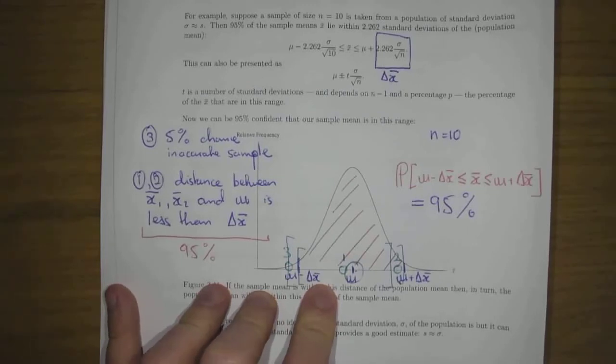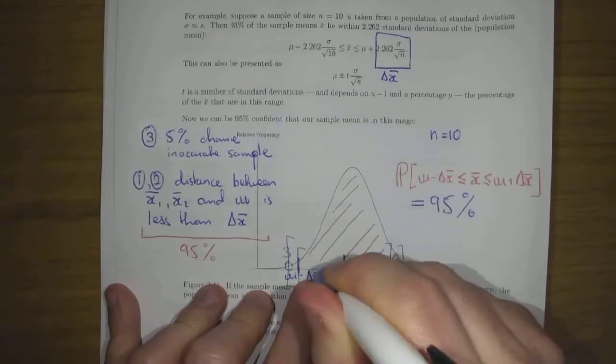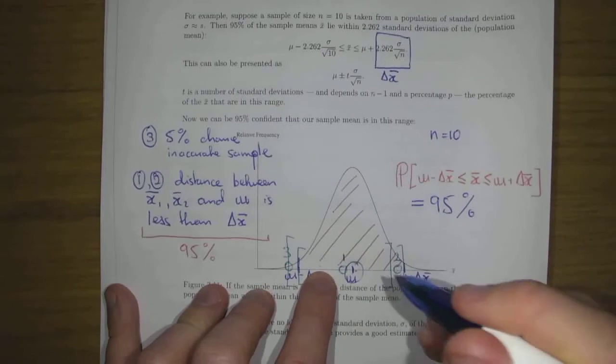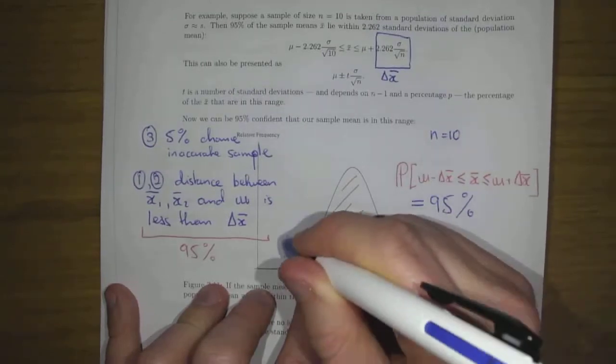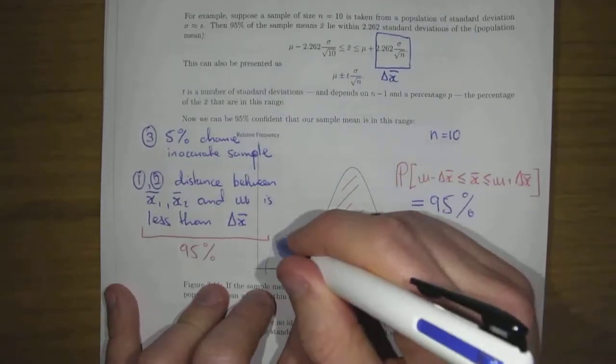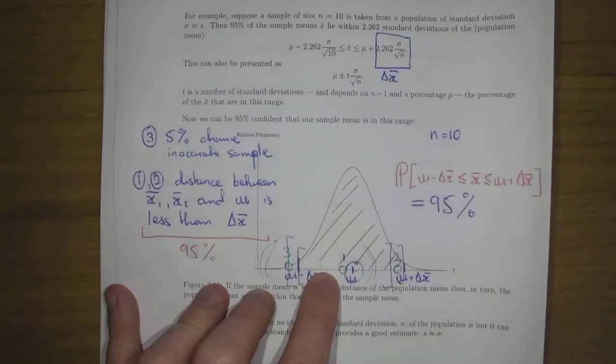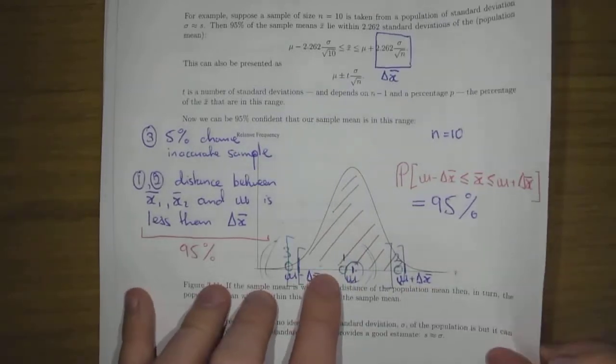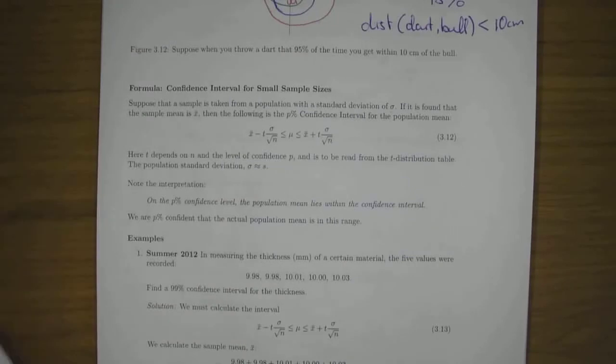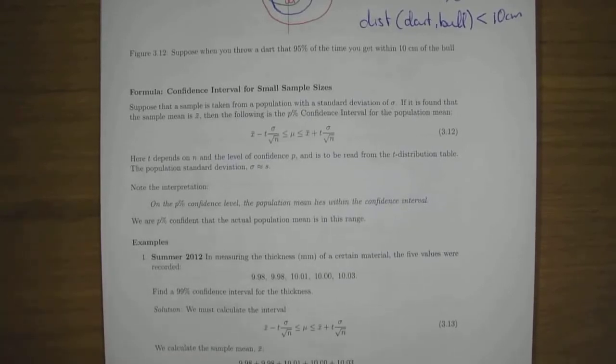So that's the idea. Whenever you throw a dart, there's a 95% chance you're in here, and if you put a circle around your sample mean, there's a 95% chance you'll catch this. This is basically the idea. Now I probably shouldn't repeat that again, but this is what we'll strive on. We'll do the calculations from now on, but that's the full explainer of what's going on.